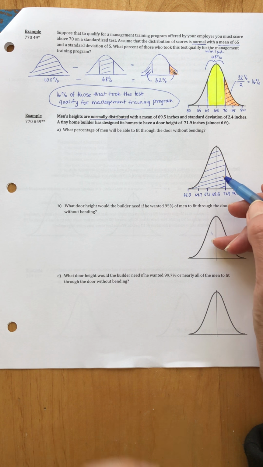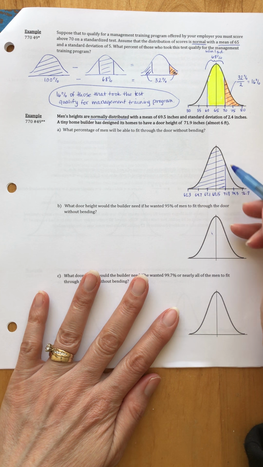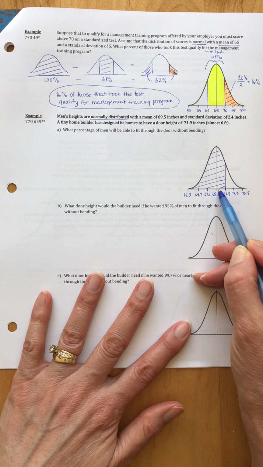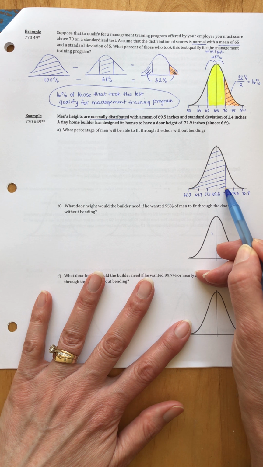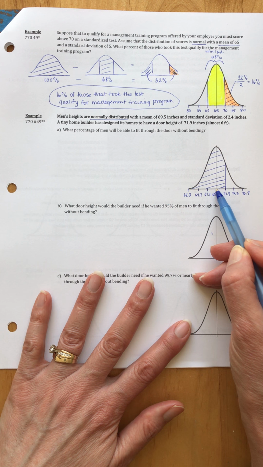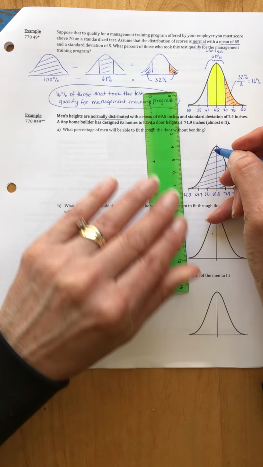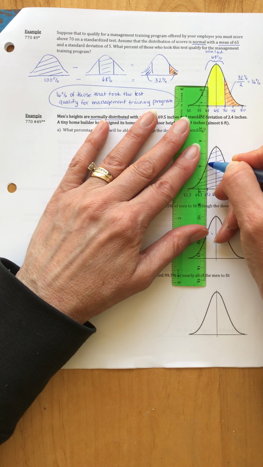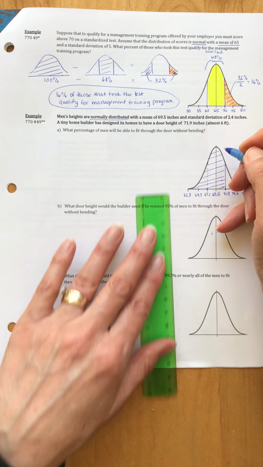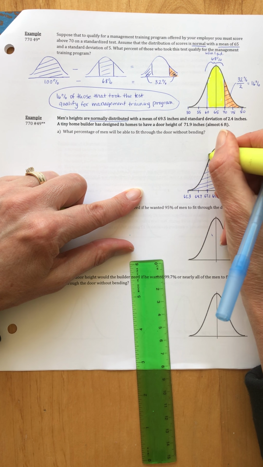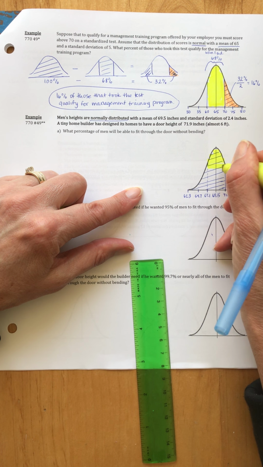All right, so now somehow we have to figure out what this percentage is. Well, when we look at it, where have we gone? We've gone up 1 standard deviation. So we know how to calculate up 1 and down 1. So let's go ahead and do this. Let's go dash, dash, dash. And then we'll shade this part yellow. And you can tell me then what is included in that.